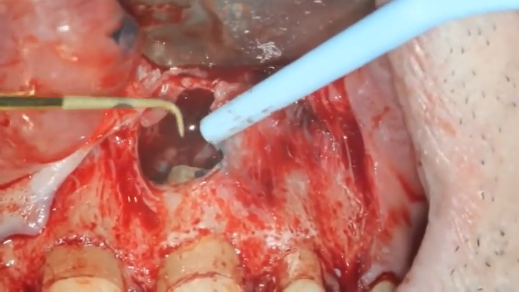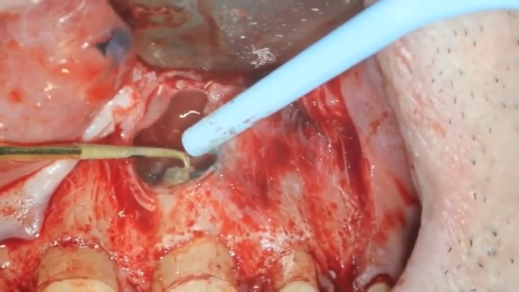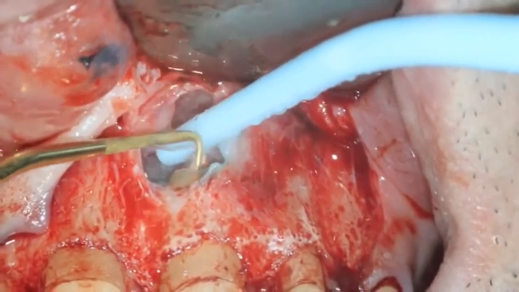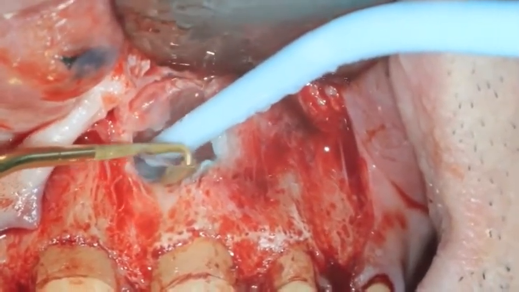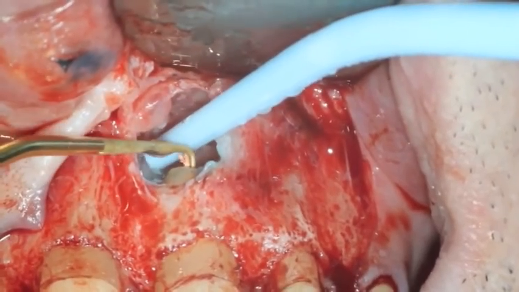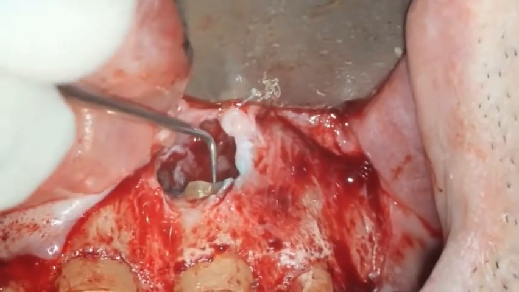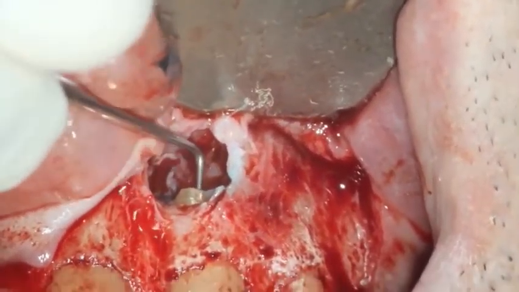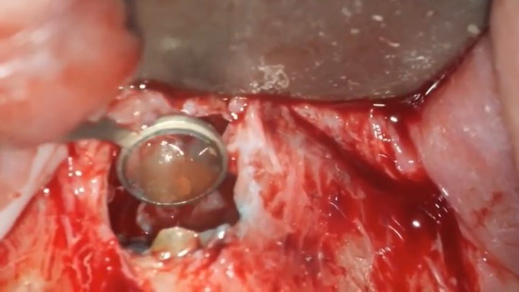This is the retro tip. He will start the retro preparation. As we can see, it goes inside the root end to a depth of 3 mm, removing the gutta-percha in the apical 3 mm, as you can see. Condensing the remaining gutta-percha inside the root. You can see the preparation, very precise.